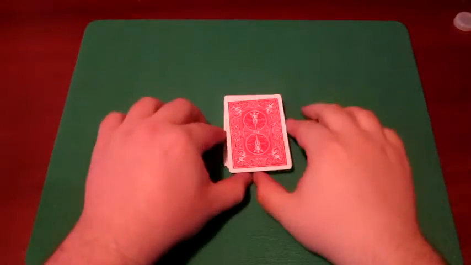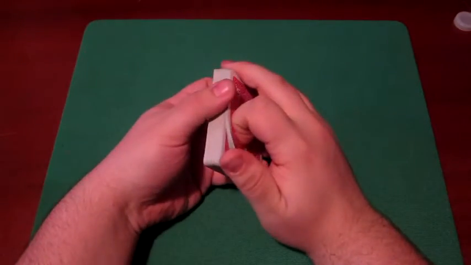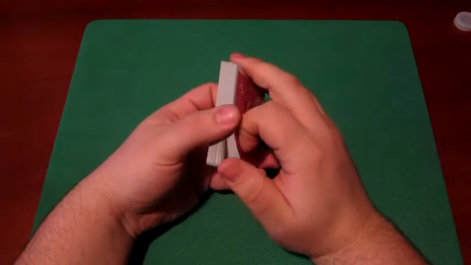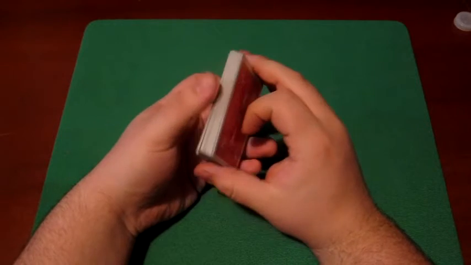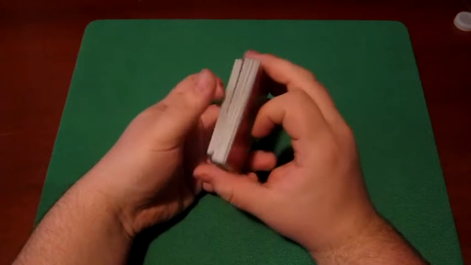Another way to force a card is the riffle force. This is probably the one I use the most. You never do it twice in a row because we will start to suspect what you're doing.